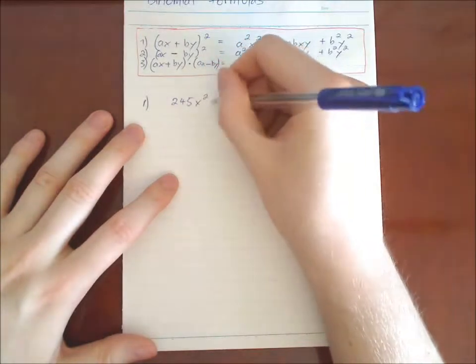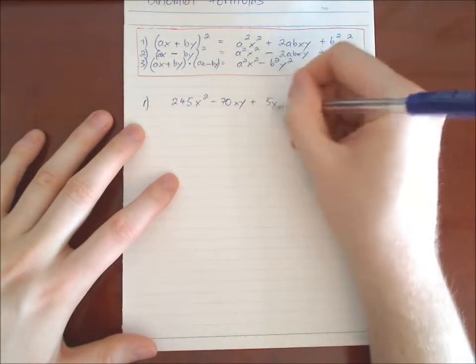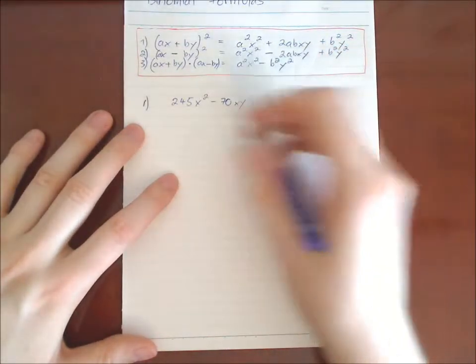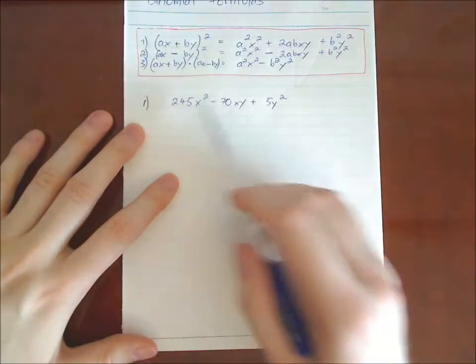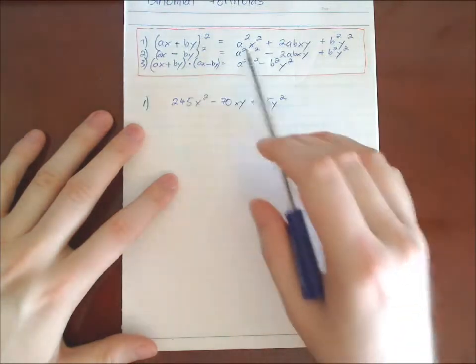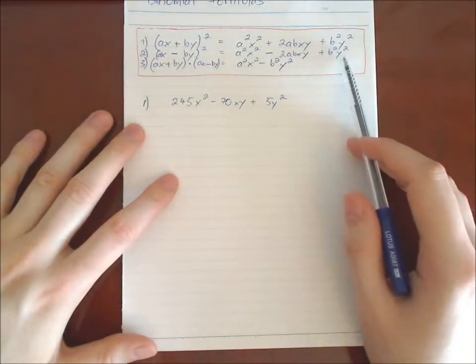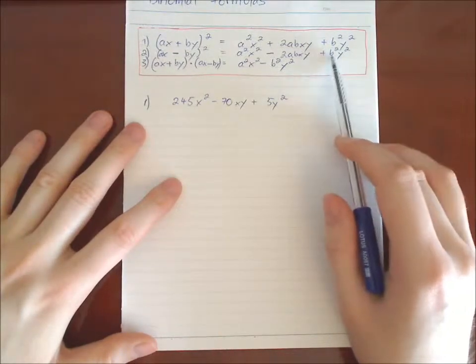245x to the power of 2 minus 70xy plus 5y to the power of 2. We already see, if we compare to all this above, that there's a minus and 3 elements, so that has to be the second binomial formula. It's not too difficult for now, but then we see we have some b squared here.